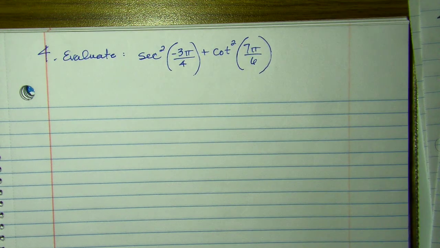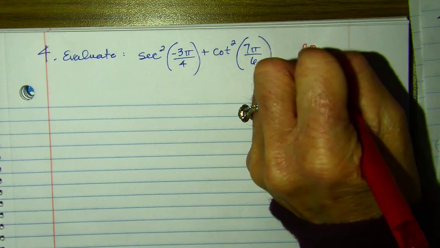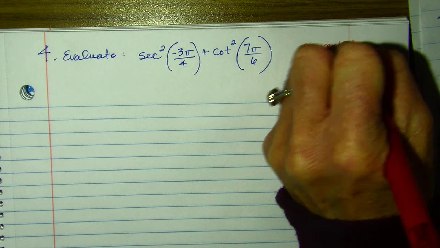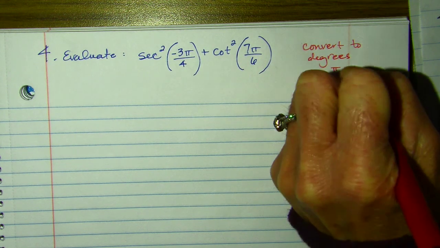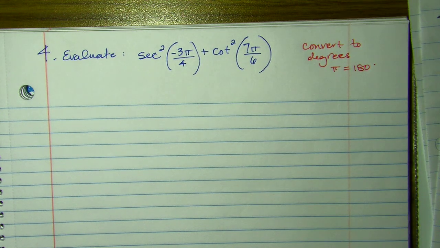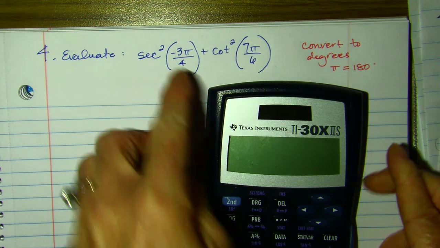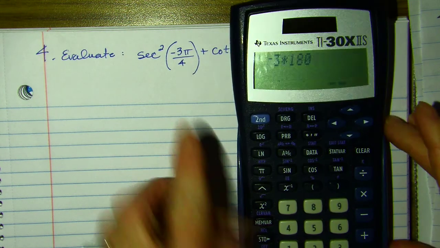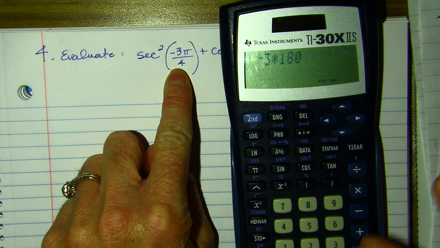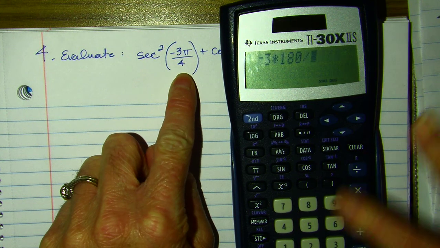So first things first, convert to degrees, remembering that pi is 180. So using my calculator, negative 3 times 180, right? That's what this says. And order of operations, it'll do it for me.